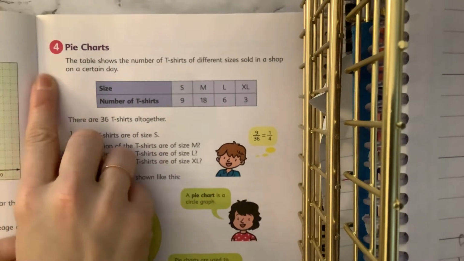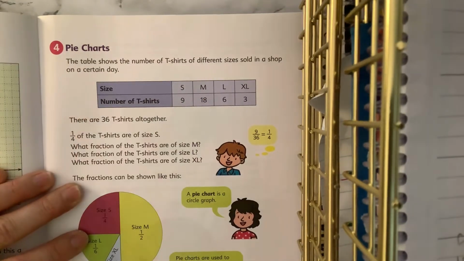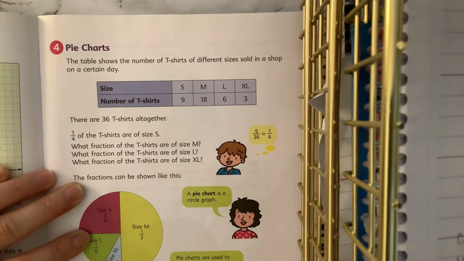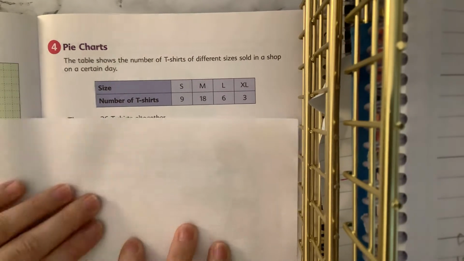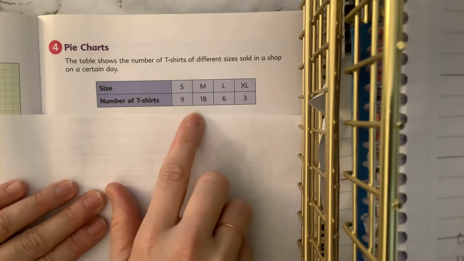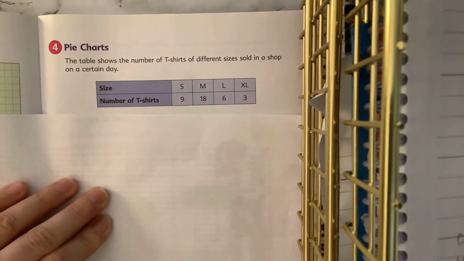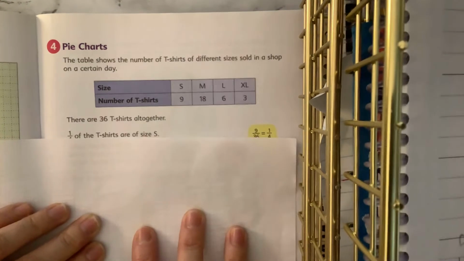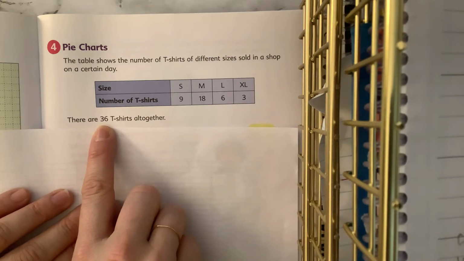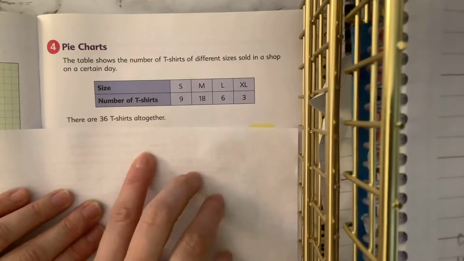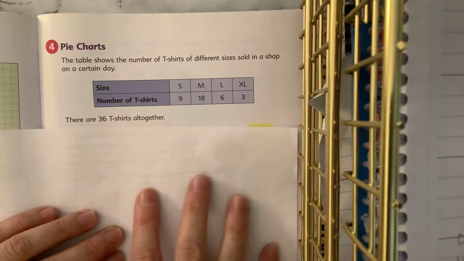Okay, so the table shows the number of t-shirts of different sizes sold in a shop on a certain day. So there were 9 smalls sold, 18 mediums, 6 larges, and 3 extra larges. So we say altogether there's 36 shirts, which they're telling us, but we could figure out by adding these together, right? If we were to add all of these digits together, we would get 36, okay?